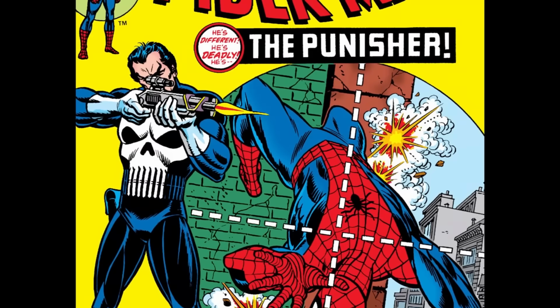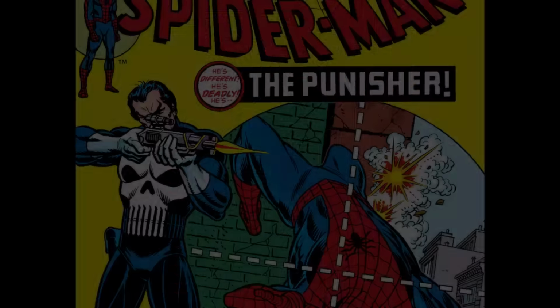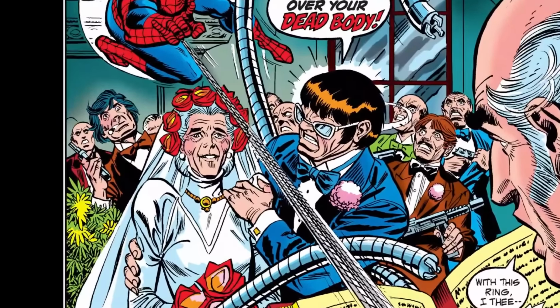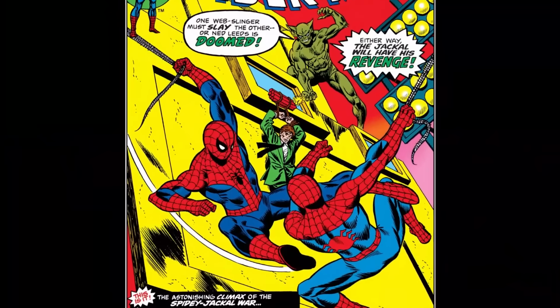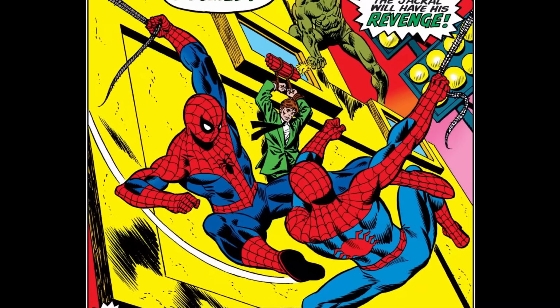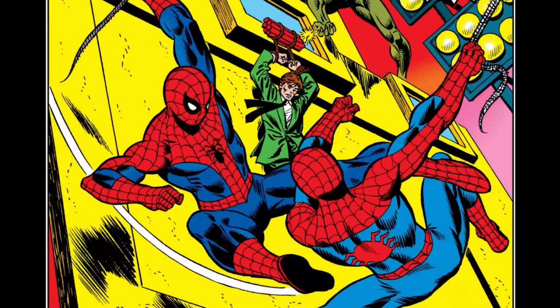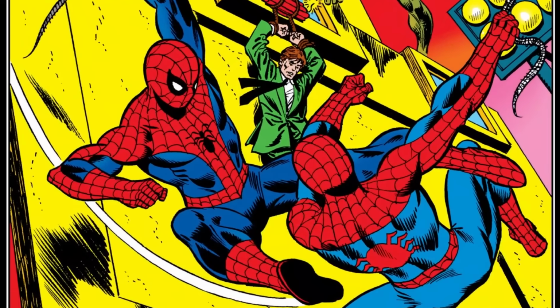Issue 129, The First Appearance of Punisher. 131, Doc Ock marries Aunt May, not a dream! And 149, The First Time Peter Gets Cloned, which will go on to be a recurring trope in his life. 20 years from now, this clone will come back as a character named Ben Reilly, the Scarlet Spider.